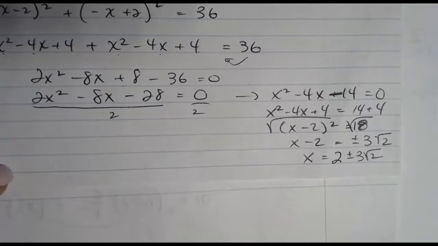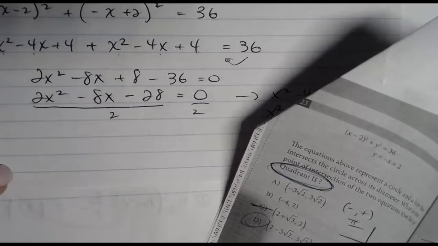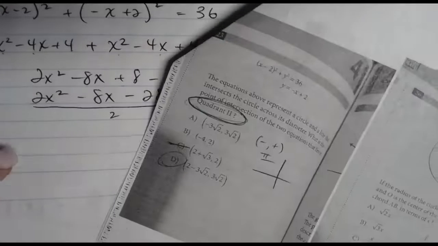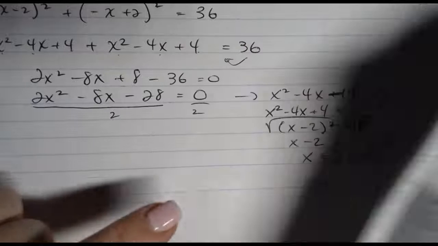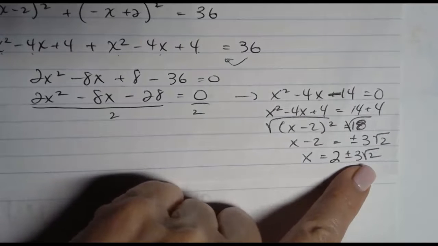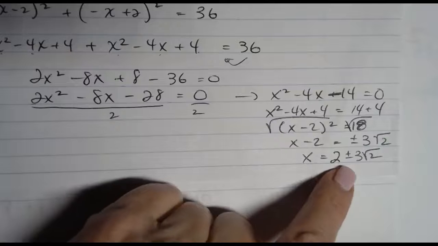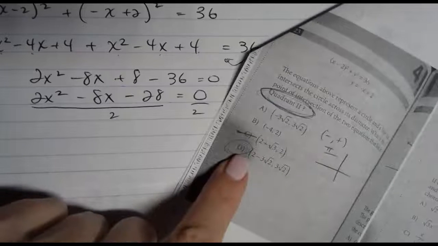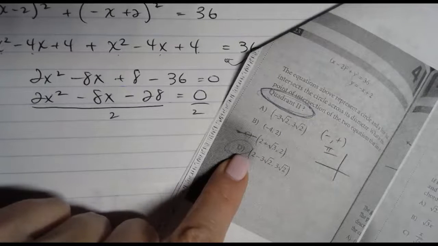When you look at the answers, which one of these gives us 2 plus or minus 3 root 2? It is D. Obviously it's not 2 plus 3 root 2 because that would take us into quadrant 1. But 2 minus 3 root 2 takes us into quadrant 2. That's why D has to be the answer for that particular problem.